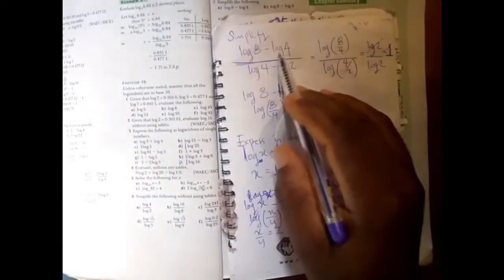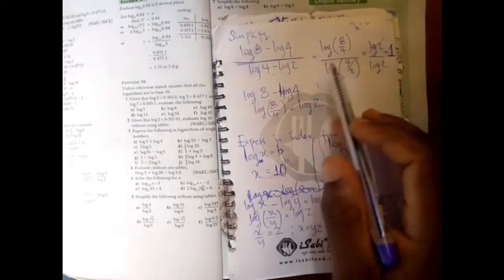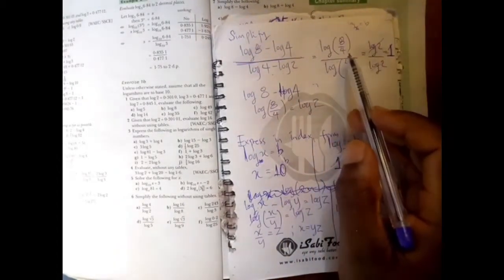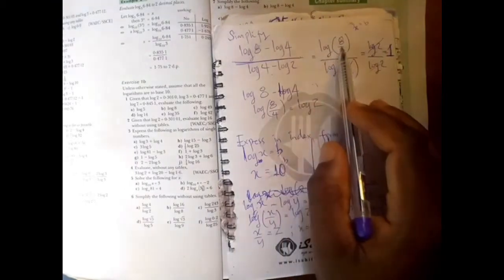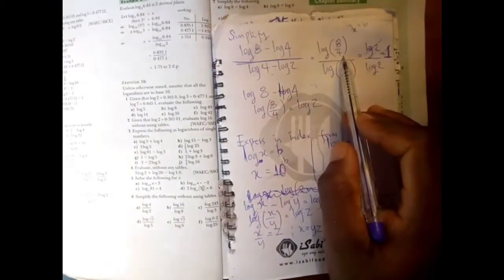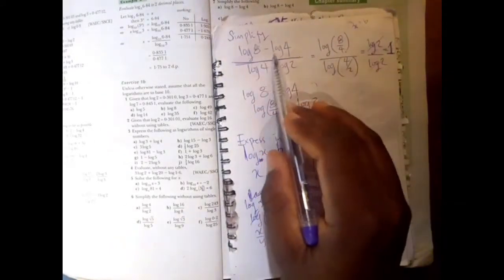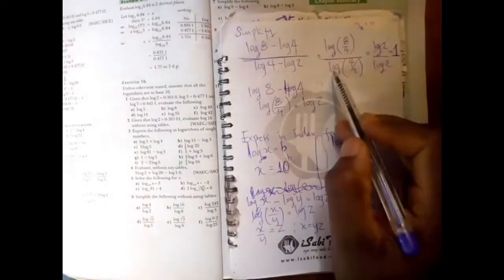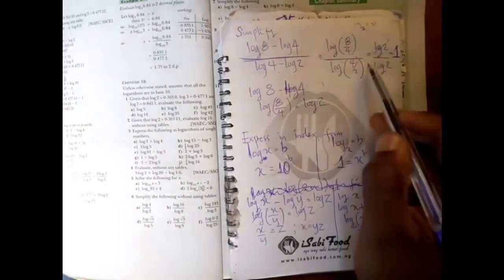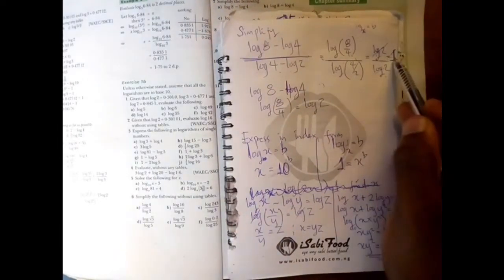Log 8 minus log 4 over log 4 minus log 2. So from this you have your log bracket 8 over 4. From our laws, log bracket 8 over 4 is written as log 8 minus log 4. So over log 4 over 2, that gives you what? Log 2 over what? Log 2, which is equal to 1.